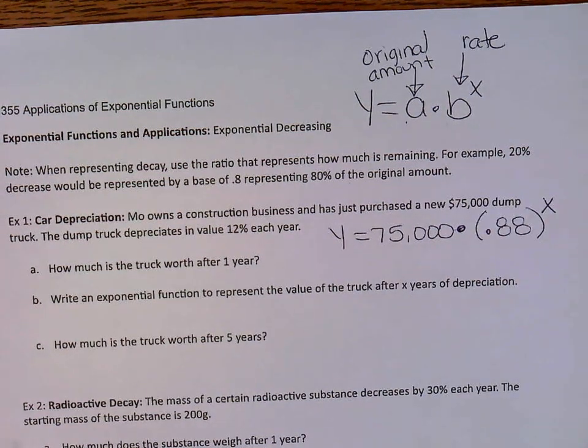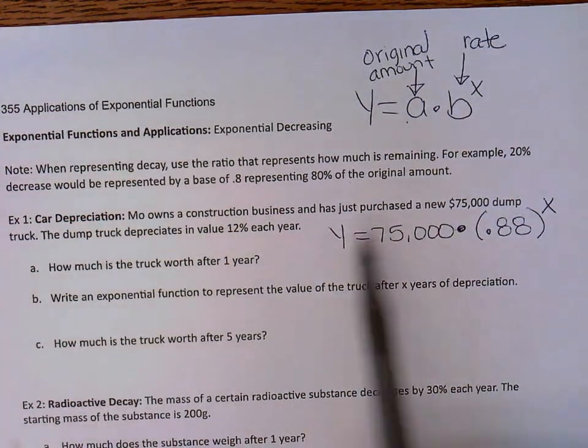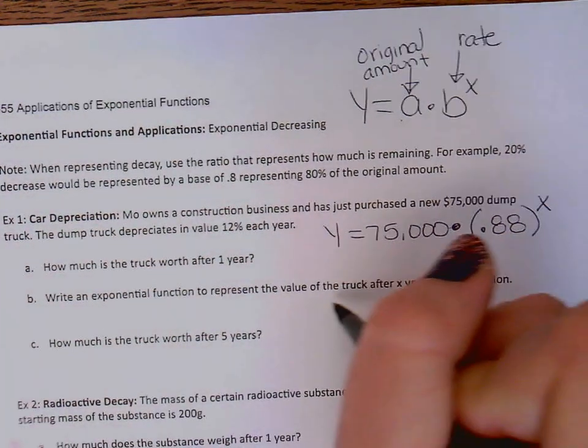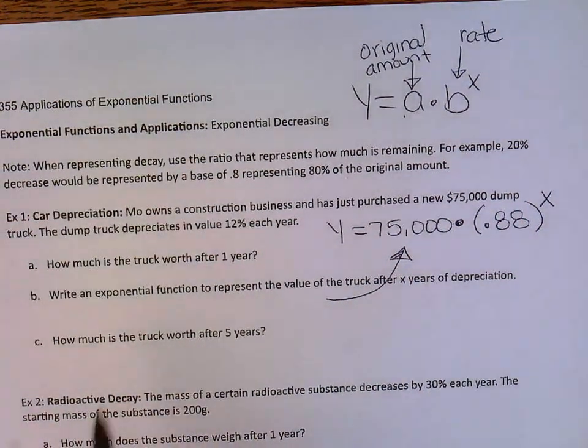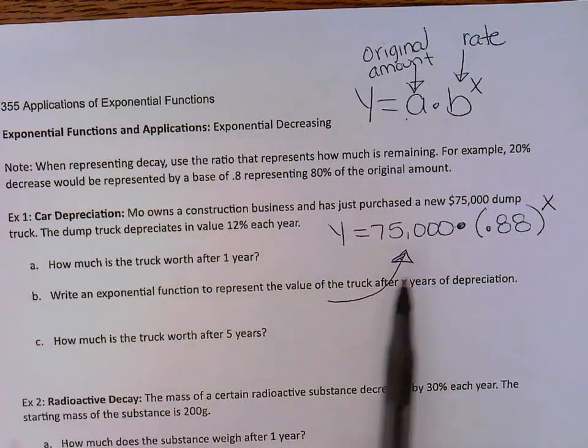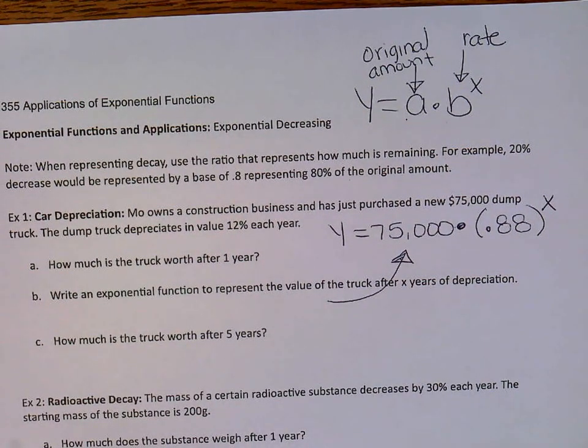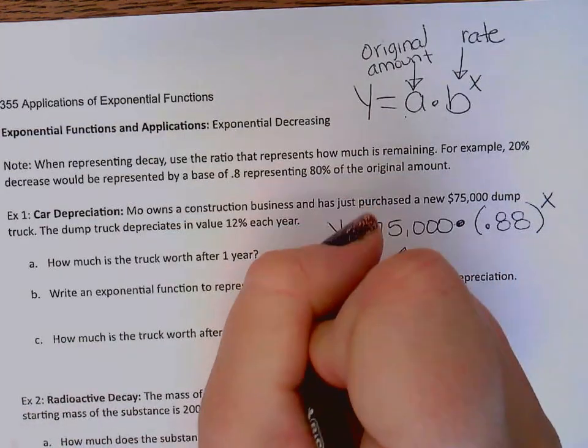All right, so if I want to answer the first question, how much is the truck worth after 1 year? I'm going to plug in 1. Oh, there's my exponential function. I didn't read ahead, but that's part B. So if we evaluated after 1 year, we would do 75,000 on our calculator, so make sure you know how to type it in yourself, times 0.88 to the first power. It depreciates once. So can someone do that on their calculator and answer part A? How much would the truck be worth after 1 year? $66,000, right?